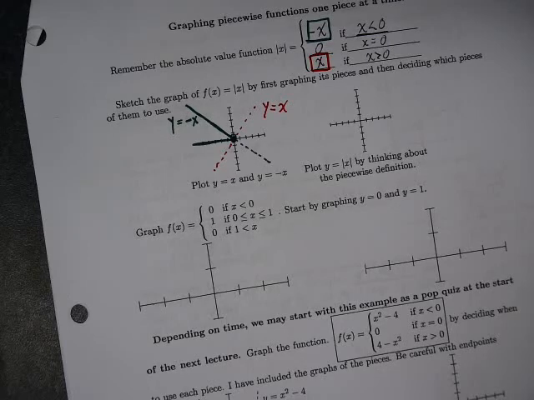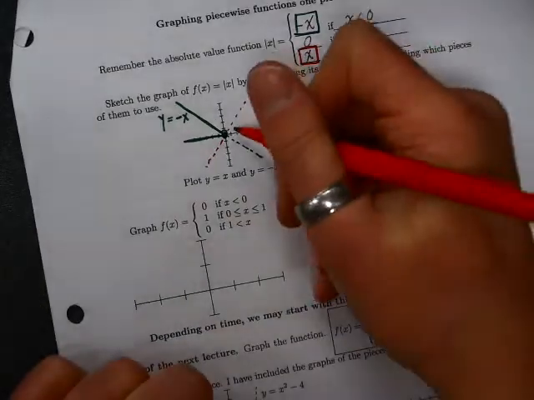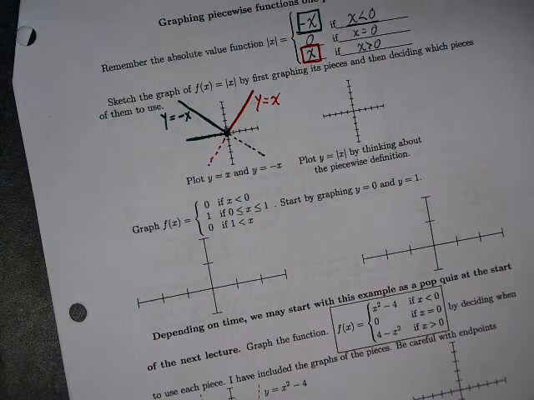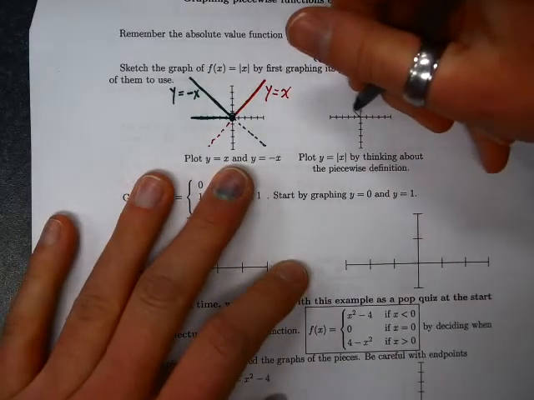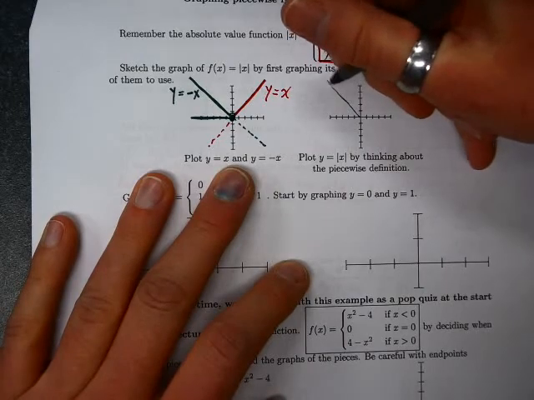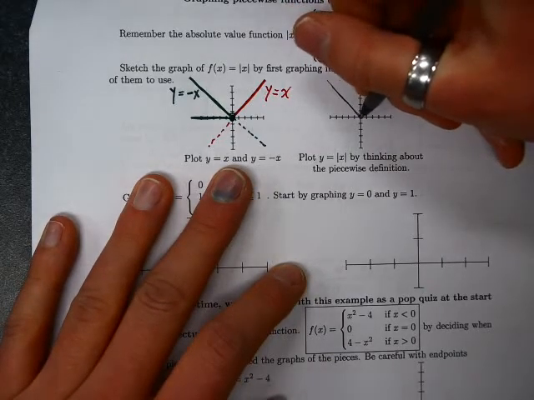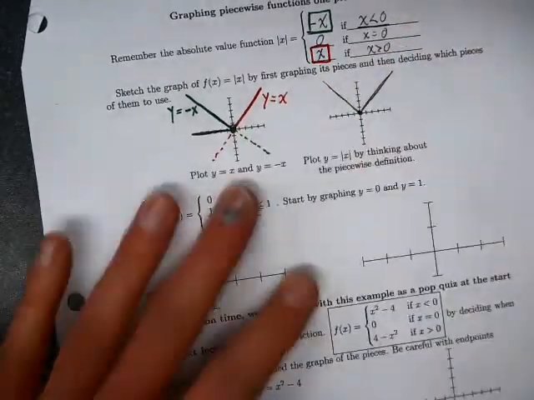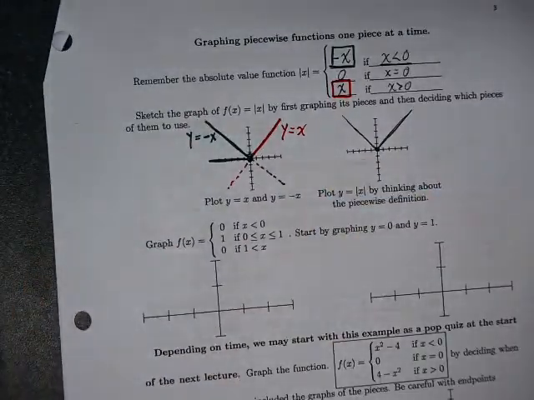So for positive x values, I'll shade in the red piece. Aha! There's the graph of the absolute value function. It follows negative x for negative values of x. It goes through the point 0, 0. Then it switches to following positive x for positive values of x. That makes sense?